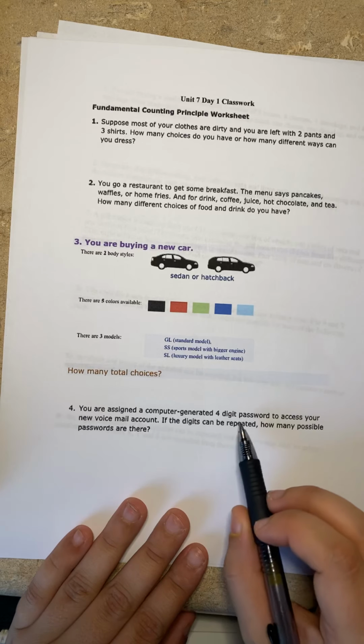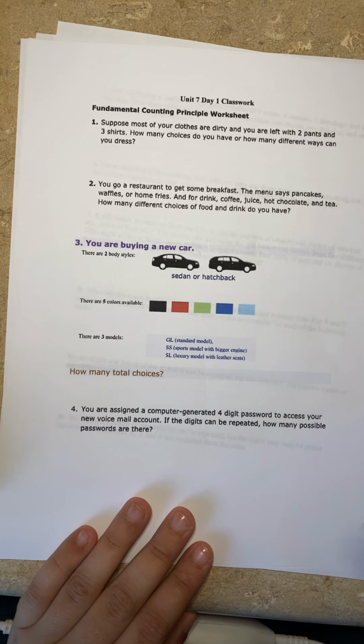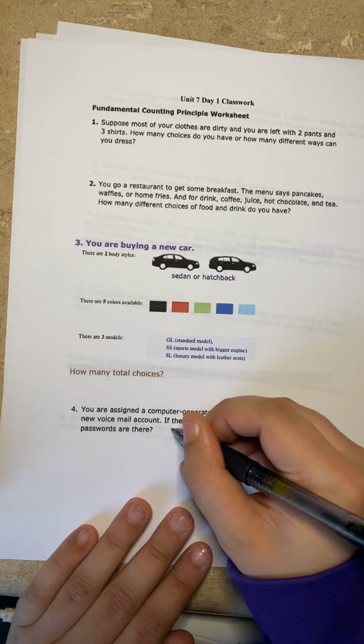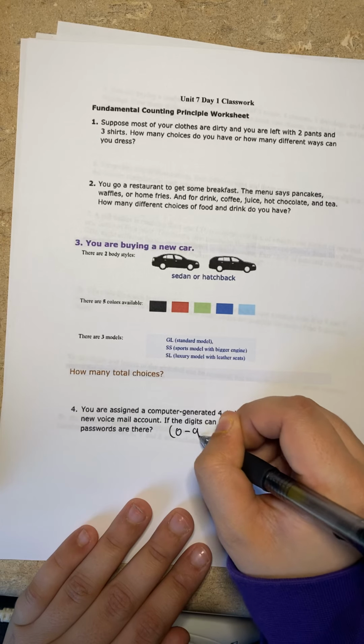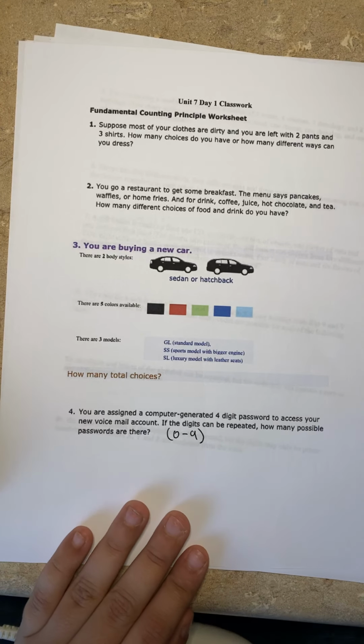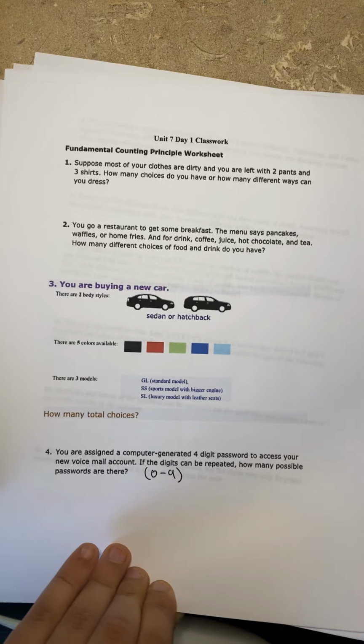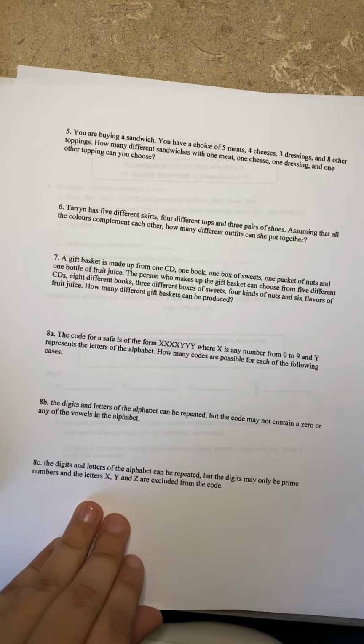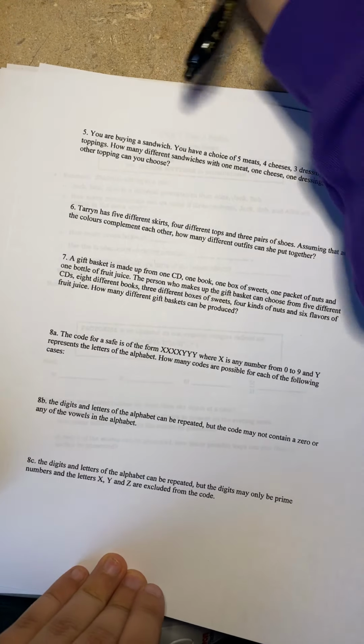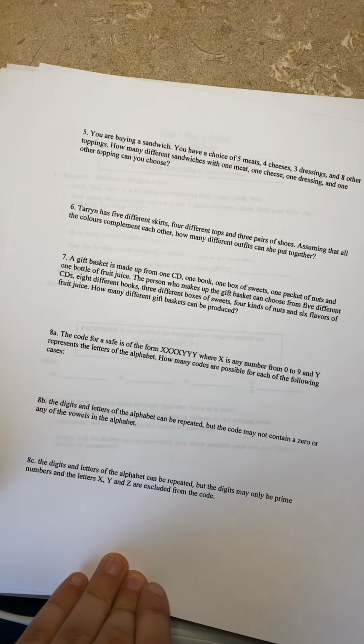Again, a 4-digit password. Remember, if you're putting in individual digits, you can't put in 10 as an individual digit, or 11 or 12. Whenever it's talking about digits, it's still 0 through 9. You're going to tell me all the options that are possible for each problem, okay?